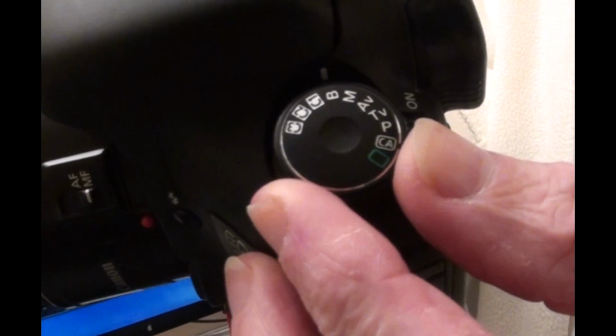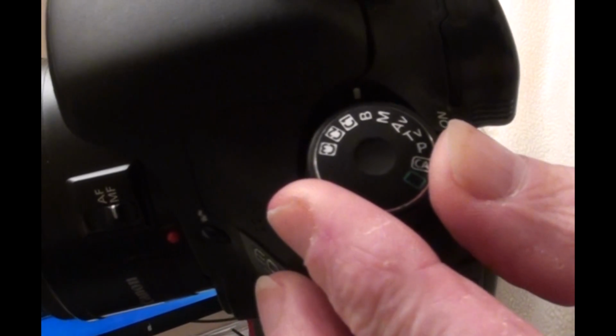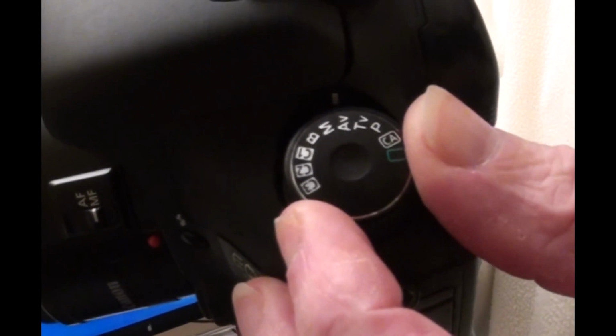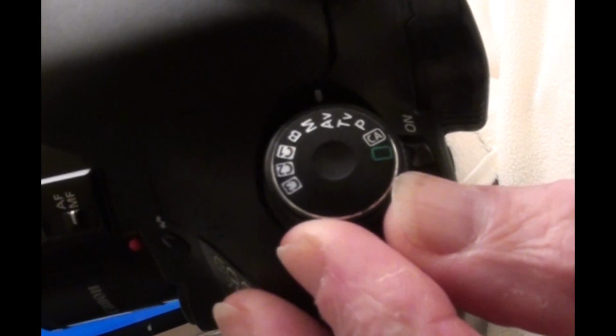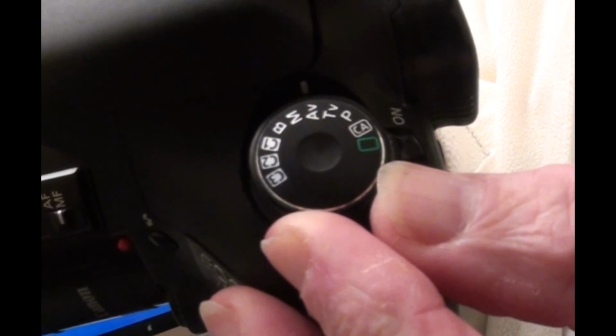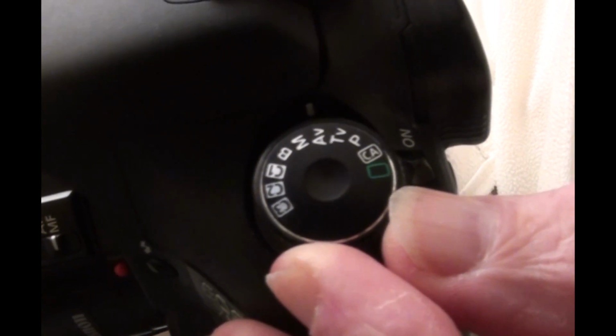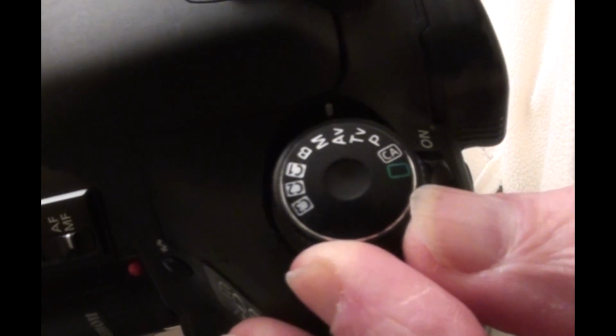So a quick look how we set it up, very simple. All we do is put it on the AV on the Canon, which is there. So that's the AV. I don't know what it is on a Nikon, Sony, Pentax and all the others, but you have to look in your book.